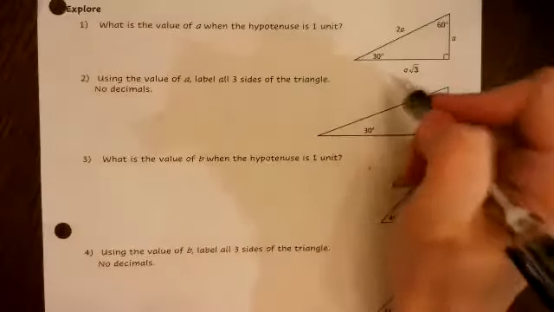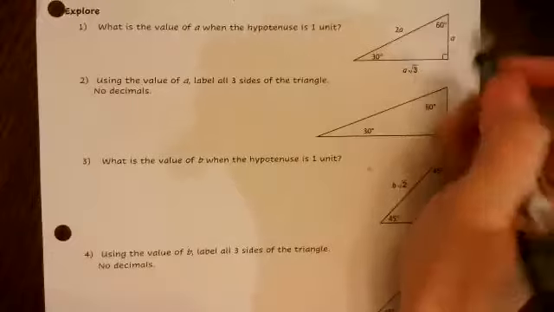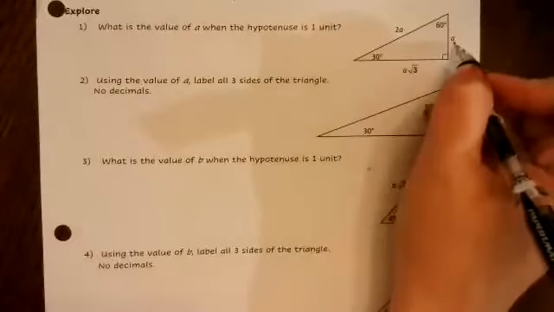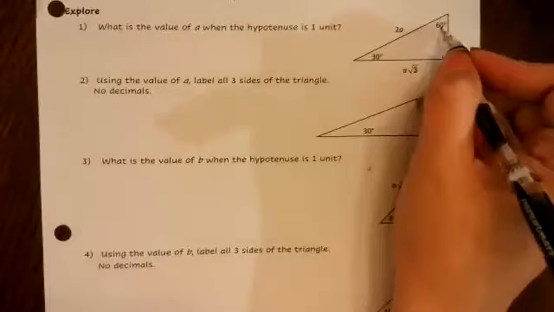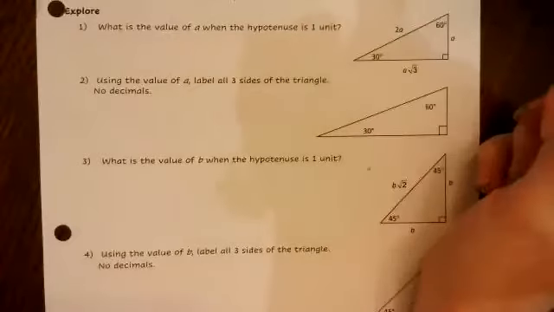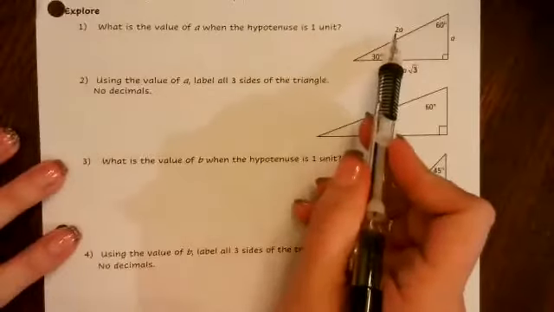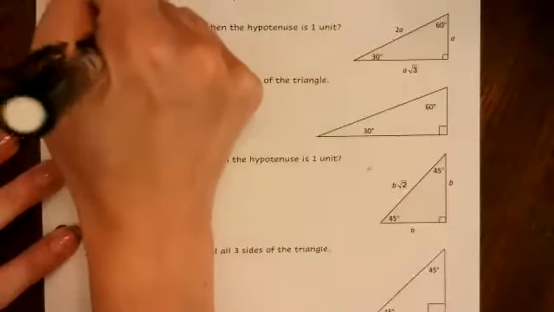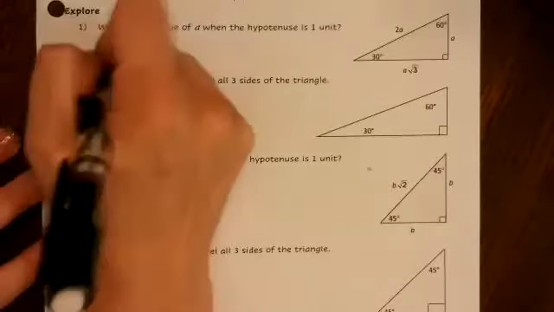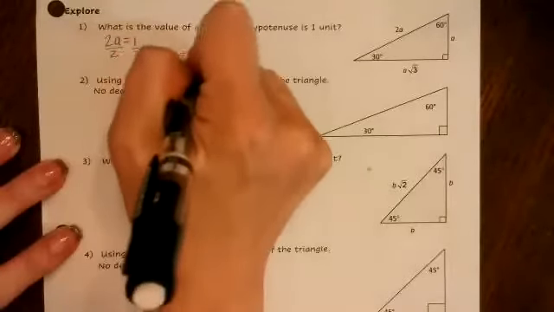So here is our 30, 60, 90 right triangle, and it's got our pattern that we reviewed. Across from the 30 degrees is A. Across from the 60 degrees is A times the square root of 3, and the hypotenuse is 2A. So it's telling us that the hypotenuse is 1 unit, so this 2A would be 1 unit. We can set that 2A equal to 1. We would divide that by 2, so A has to be 1/2.